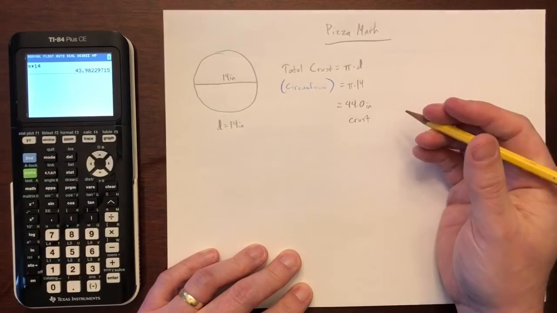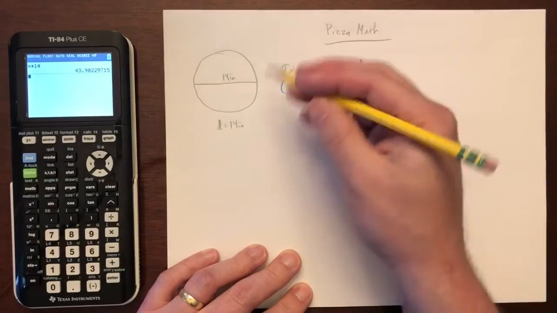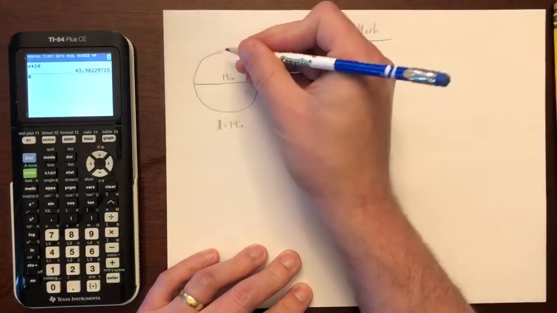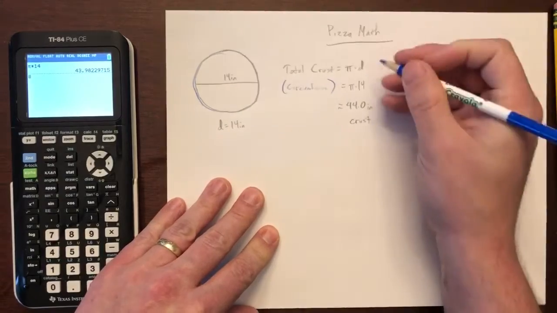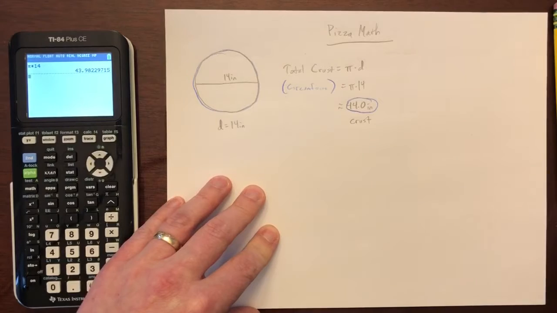Okay, so that should feel pretty normal. We did circumference before we left for break. This is just a quick one. So the amount of crust in this pizza, the total length of the crust, all the way around here, is 44 inches. Okay, 44 inches of crust.